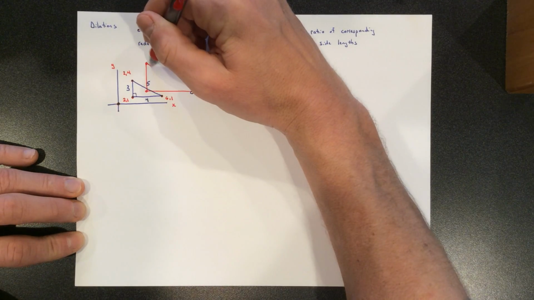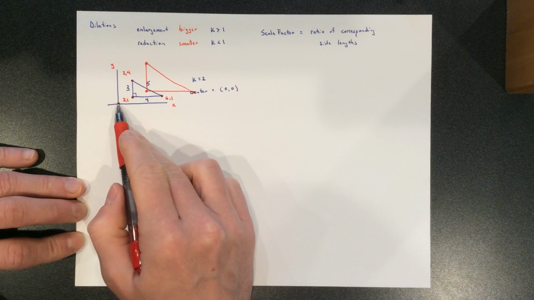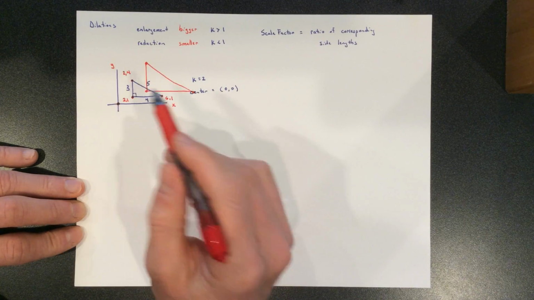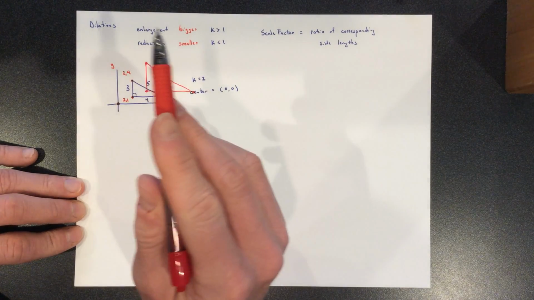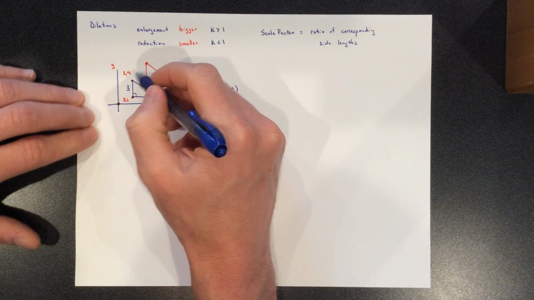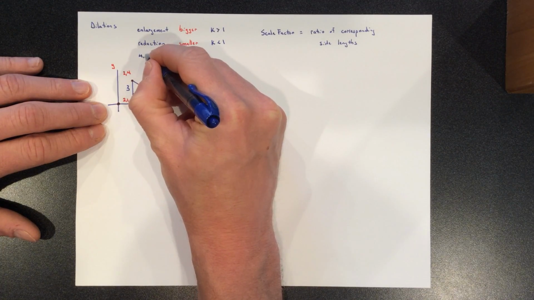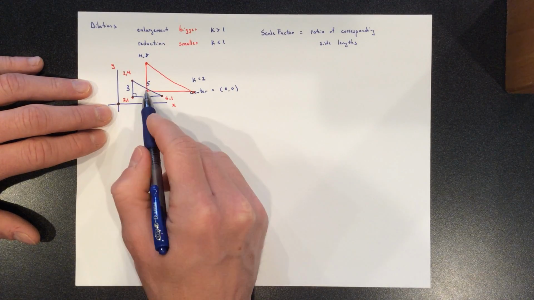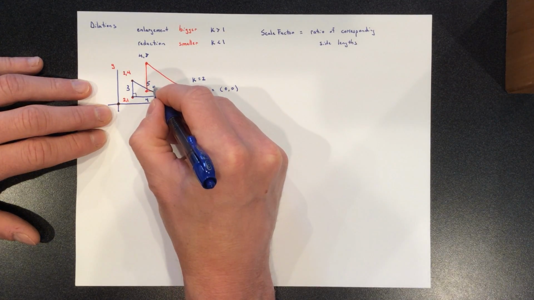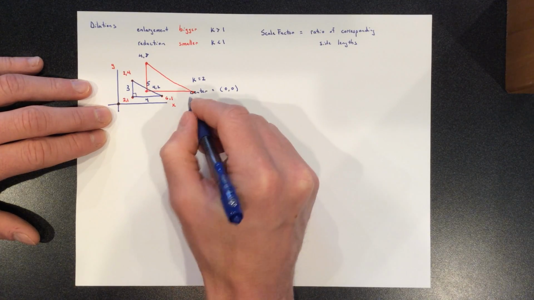What I know is that not only are all of the coordinates doubled away from the center, but I also know that all the side lengths were doubled. I can write in these new coordinates in blue. This coordinate used to be 2, 4, and now it's 4, 8. This coordinate was 2, 1. Now this coordinate is 4, 2. This coordinate was 6, 1, and I doubled it to make it 12, 2.